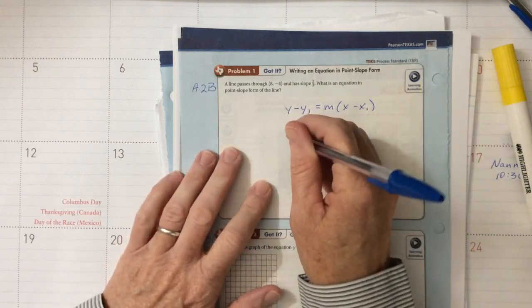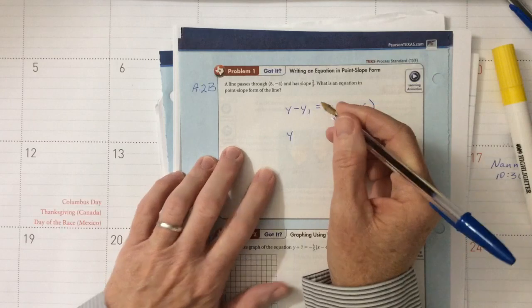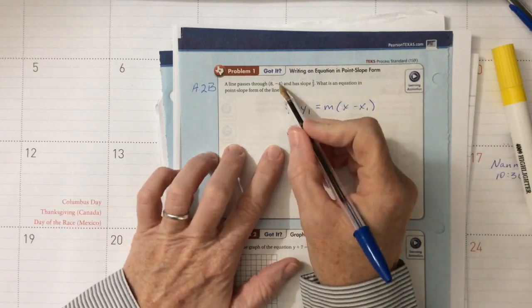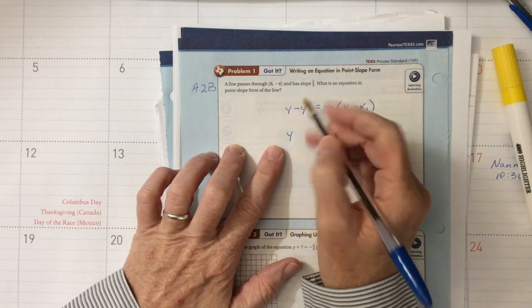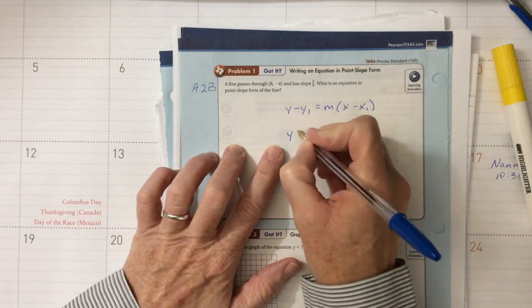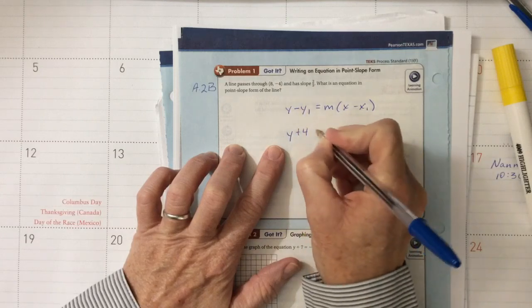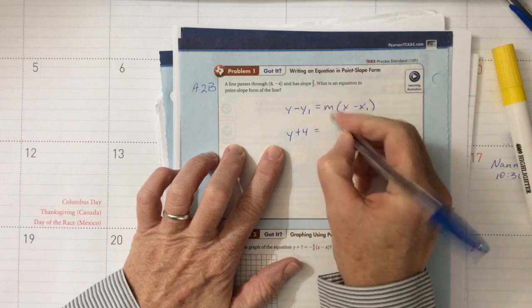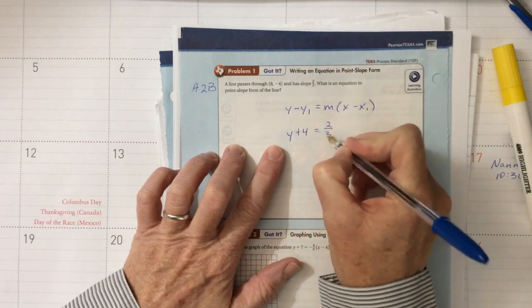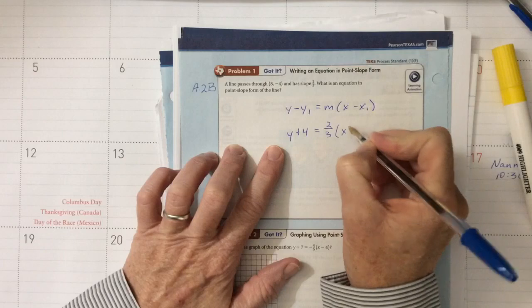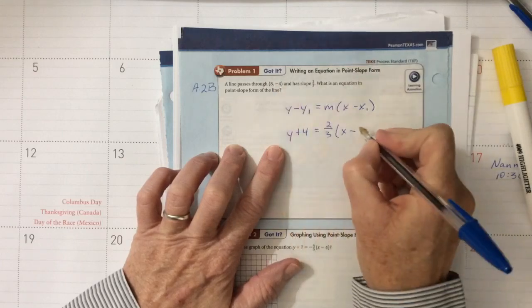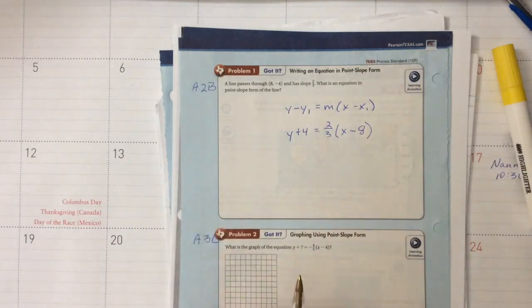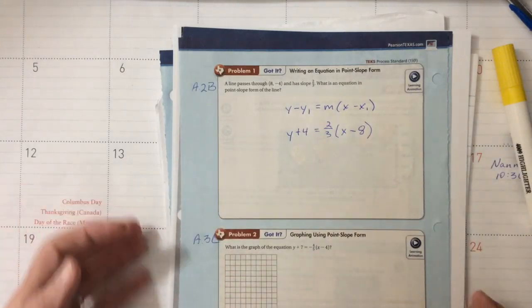So to rewrite this, we're going to put y. And we know y is -4, and there's a subtraction sign in front of that, so that will become a positive. y plus 4 equals 2/3 times x minus 8. And that's all we do.